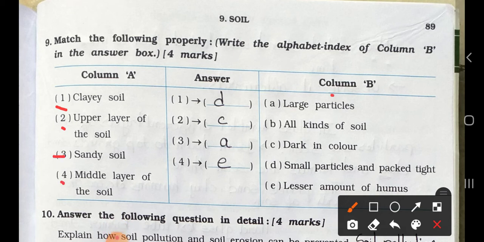And in column B, A. Large particles. B. All kinds of soil. C. Dark in color. D. Small particles and packed tight. E. Lesser amount of humus.